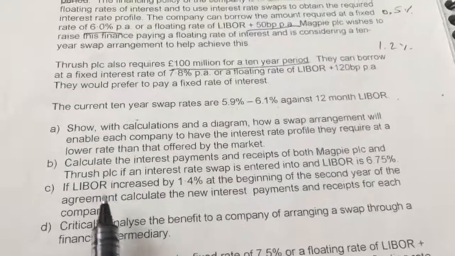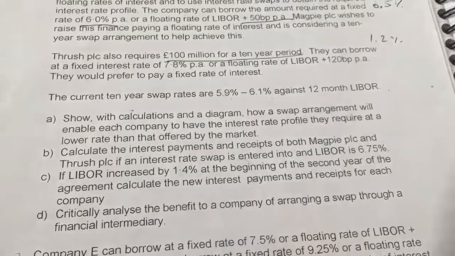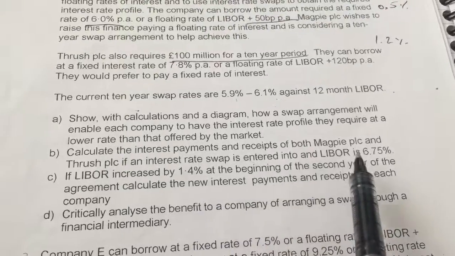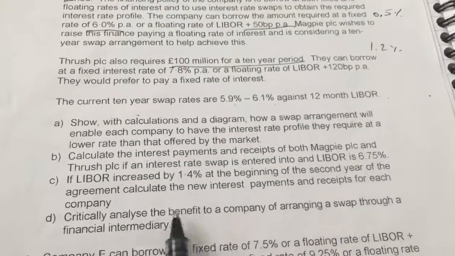So B's pretty easy, and then C just asks you, if LIBOR increased by 1.4%, what are the new payments? So that means that for C, LIBOR is no longer 6.75%. It's 6.75% plus 1.4%.